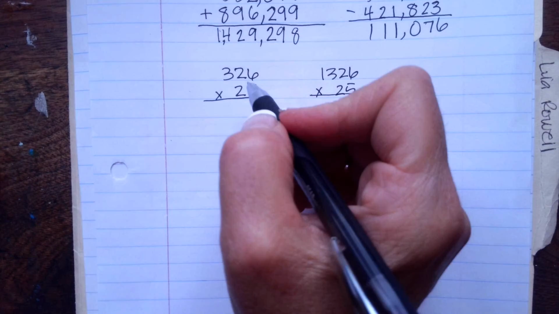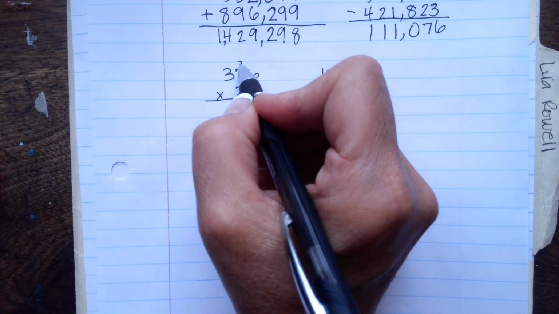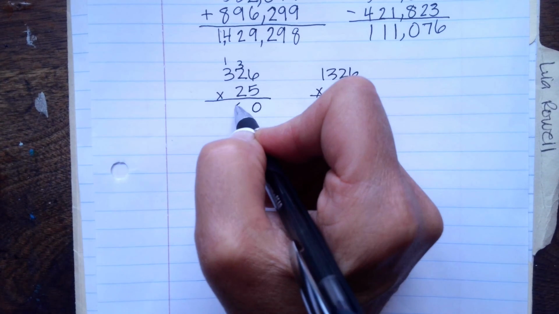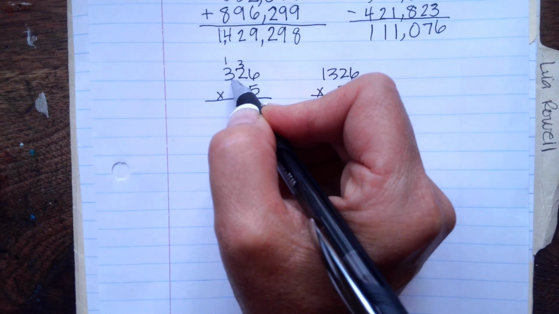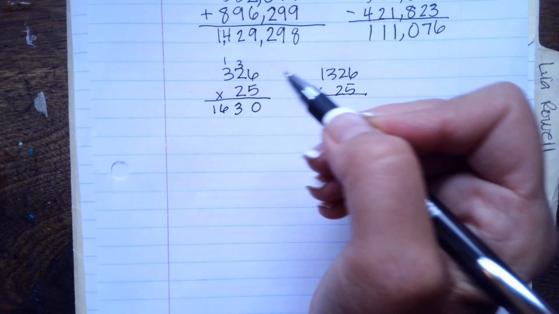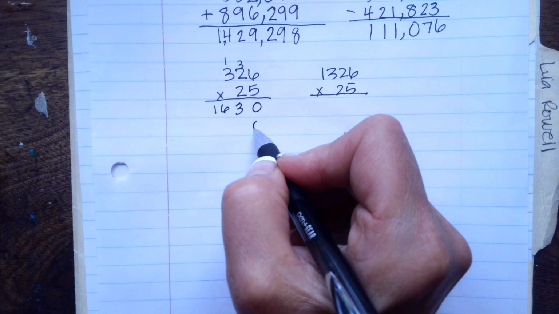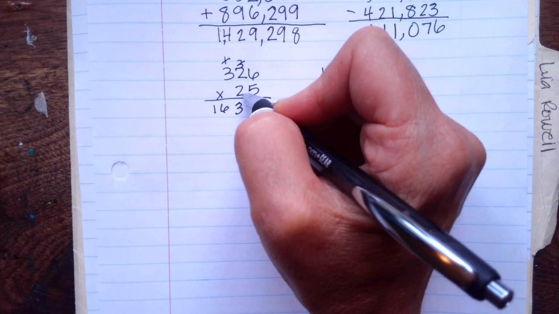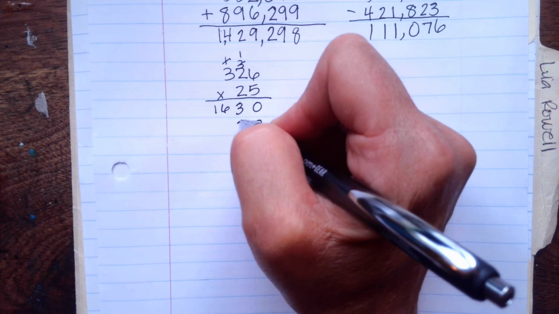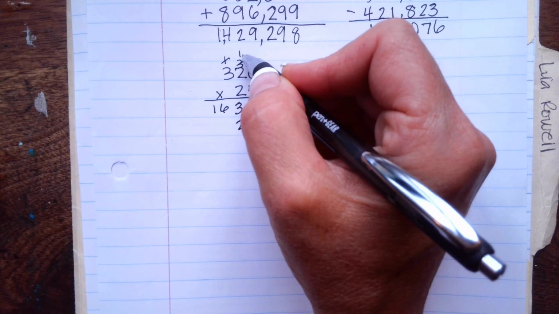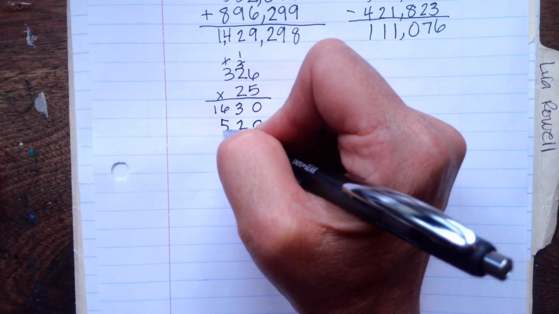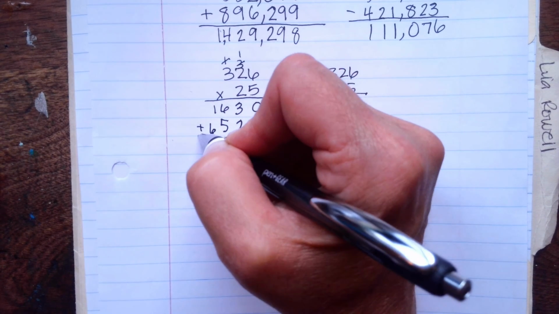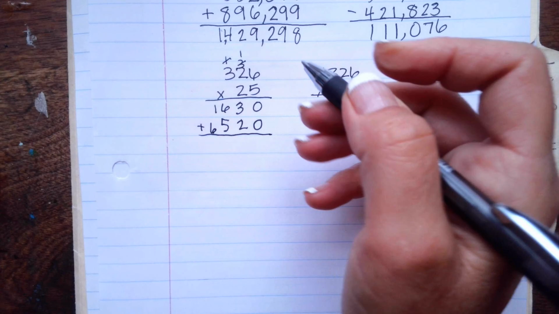So for this one, we would do 6 times 5 is 30. 5 times 2 is 10, plus 3 is 13. 5 plus 3 is 15, plus 1 is 16. Then we put our 0 here, and then we do 2 times 6 is 12. 2 times 2 is 4, plus 1 is 5. 3 times 2 is 6. Then you add those together.